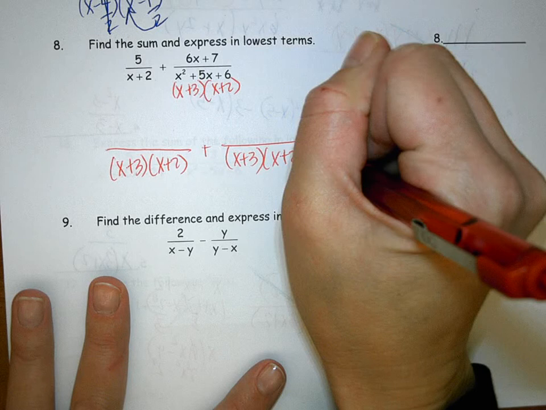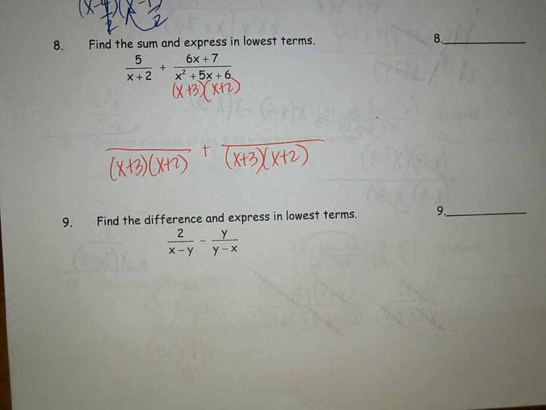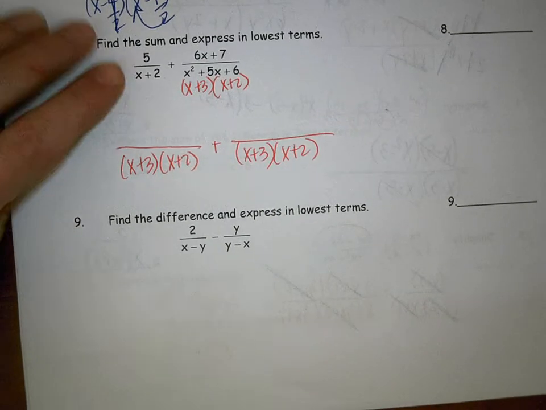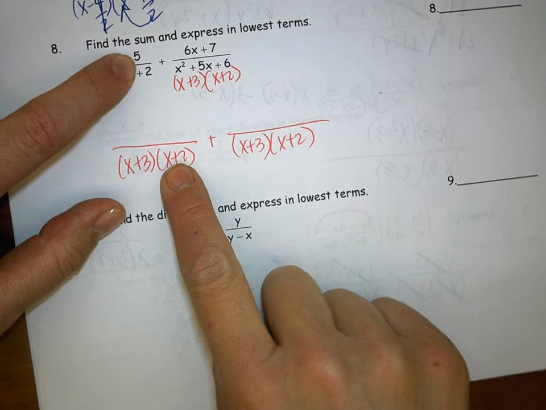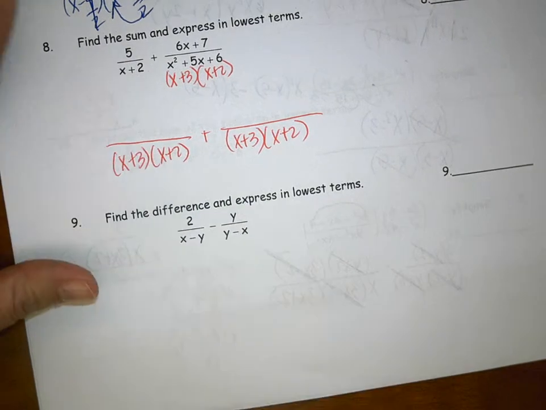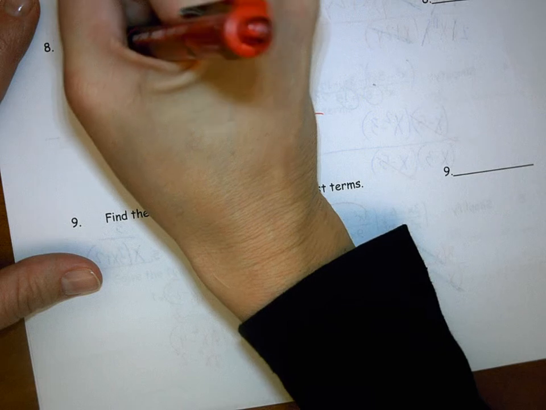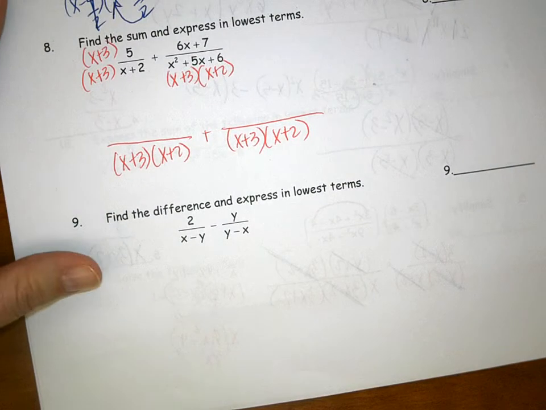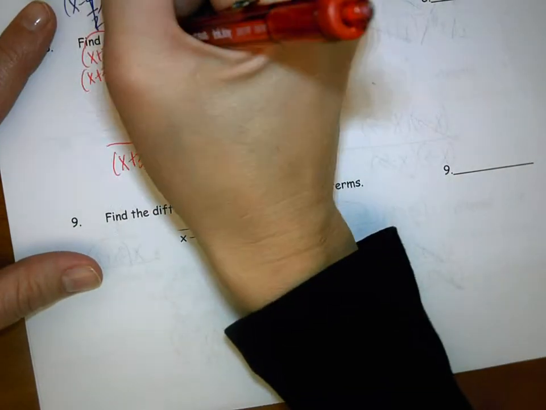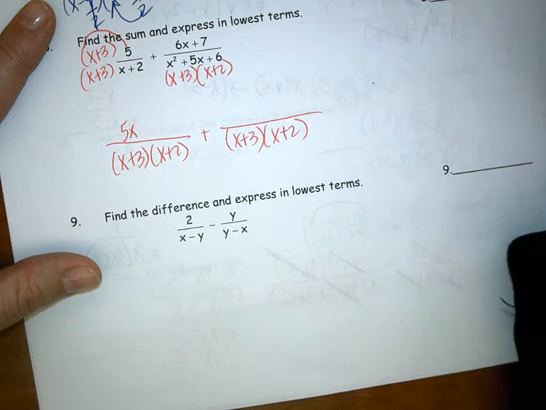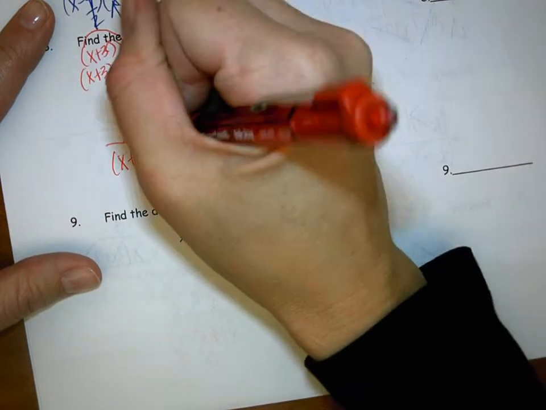No. Okay, so then we go and we look at this first fraction. It has an x plus 2, but it still needs the x plus 3. So that's why I multiply the top and the bottom of this one by x plus 3. We already have a 5 there, so we distribute. 5 times x is 5x, and 5 times 3 is 15.